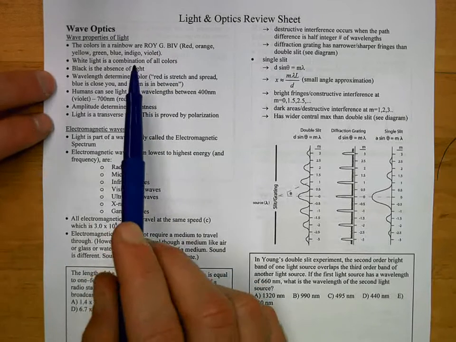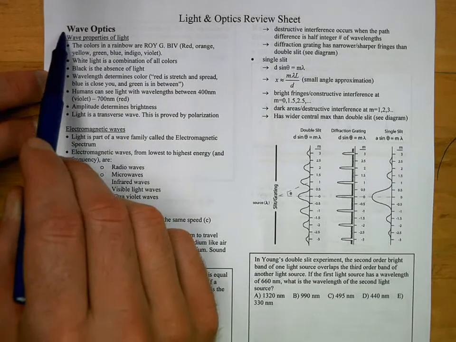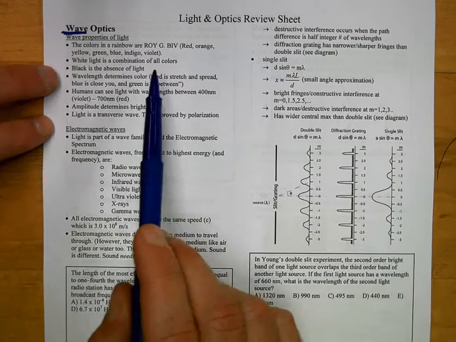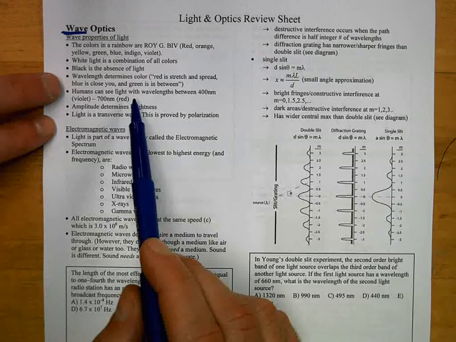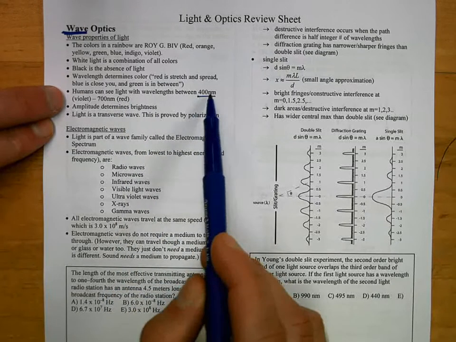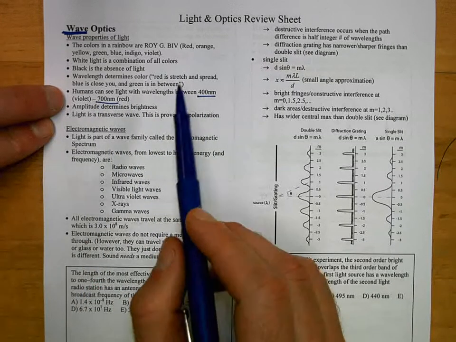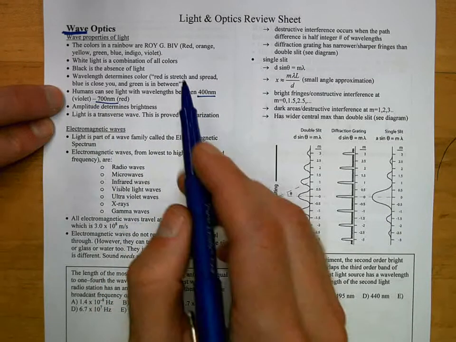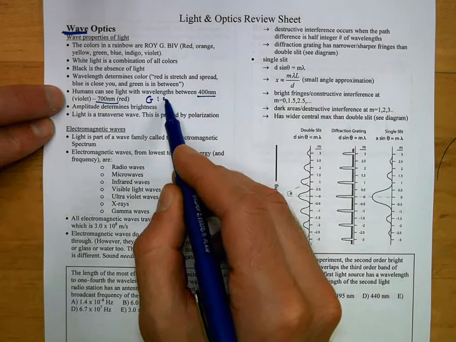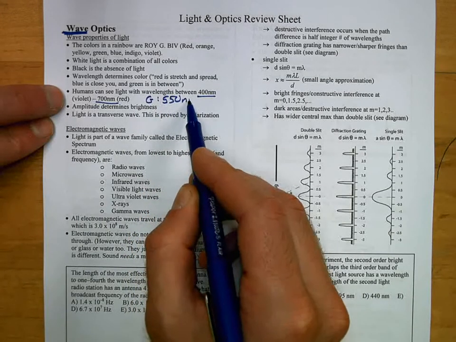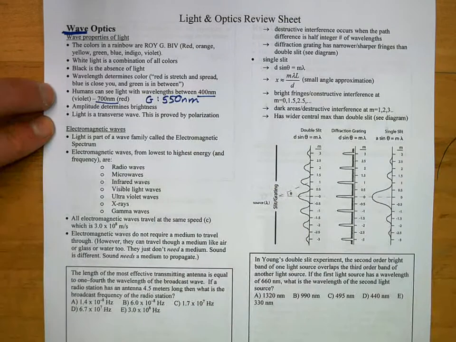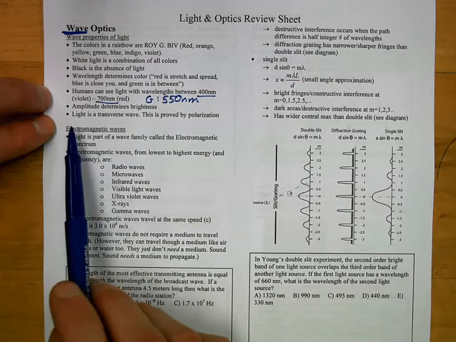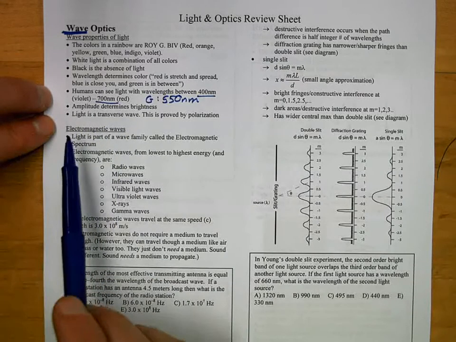So at the beginning of this unit, we think about light as a wave. And when we think about light as a wave, it has a wavelength. So visible light is between 400 nanometers and 700 nanometers. 700 is the longest, so red, and 400, the shortest, is violet. Green is in between, about 550 nanometers. Amplitude determines how bright the light is, and light is a transverse wave.